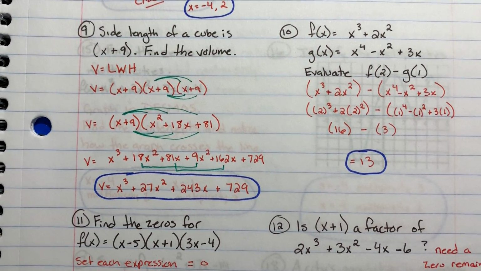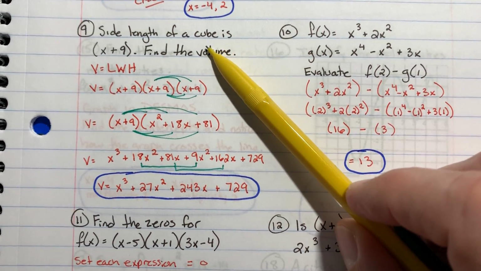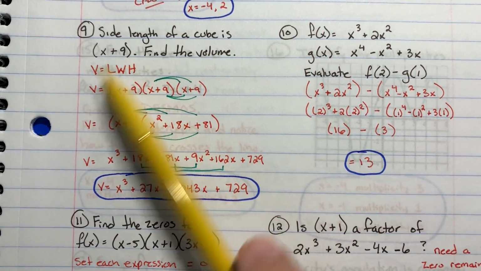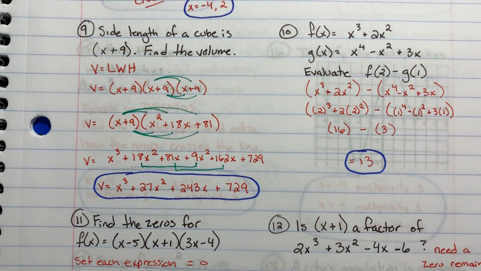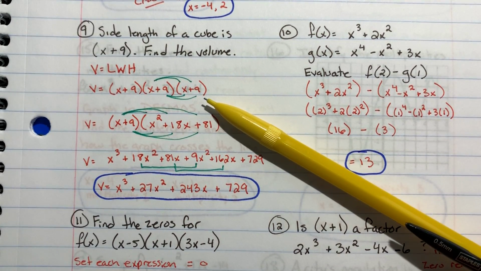Okay, number 9. Cube. Cube is 3-dimensional. It's like a square, but 3-dimensional. So all the sides are the same measure. That means if one side is x plus 9, then they're all x plus 9. To find the volume of a cube, length times width times height. So you are just multiplying all of these together.